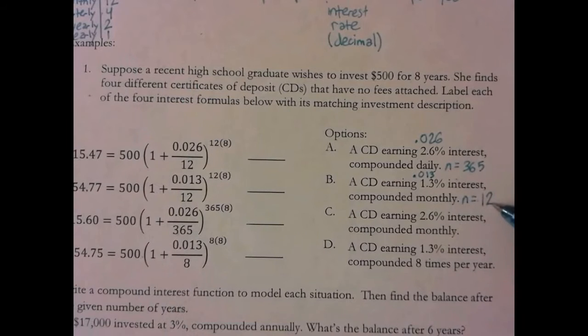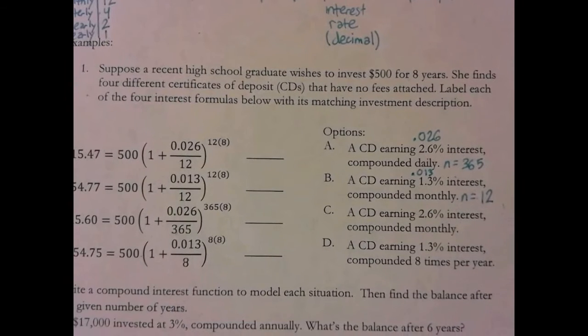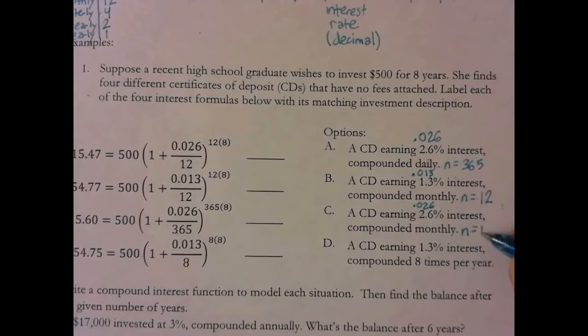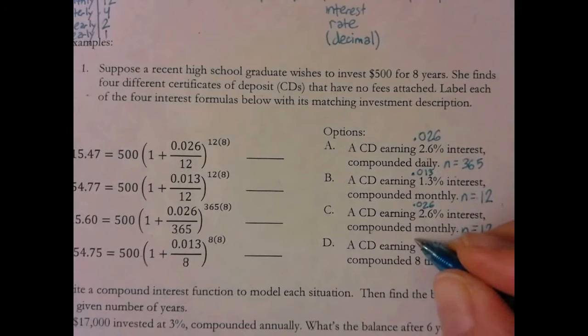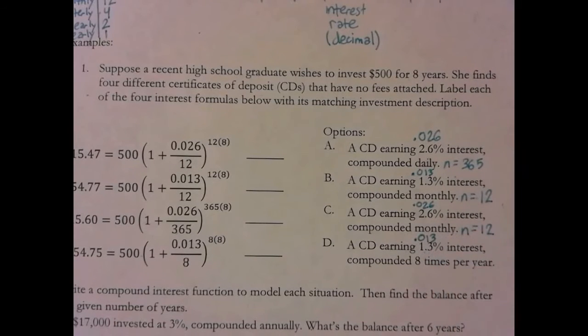N would be 12. Okay, 2.6 interest we just said is 0.026, compounded monthly, we just said n would be 12. And then 1.3 we said is percent is 0.013. And 8 times per year just tells us that n is 8.